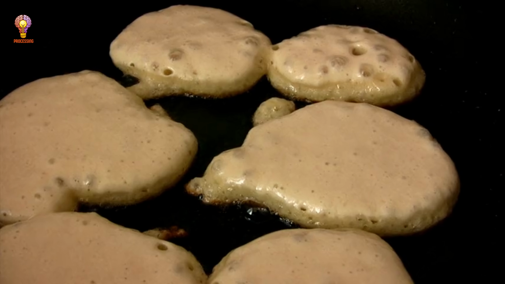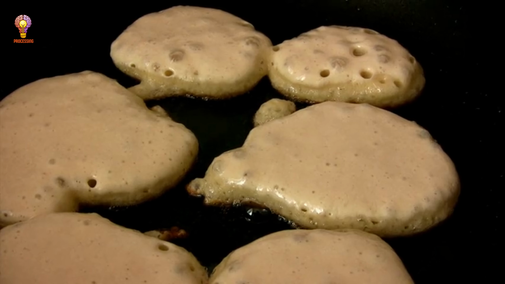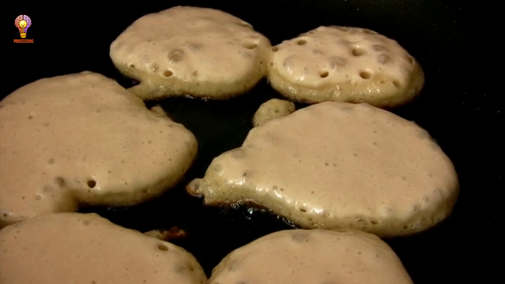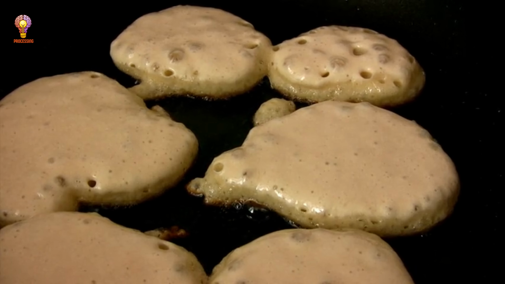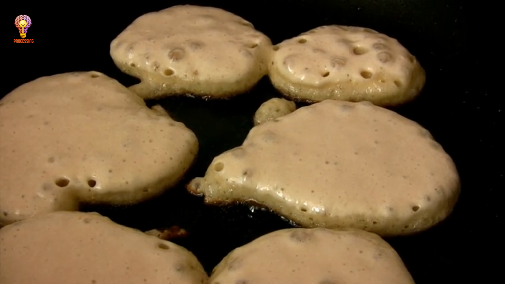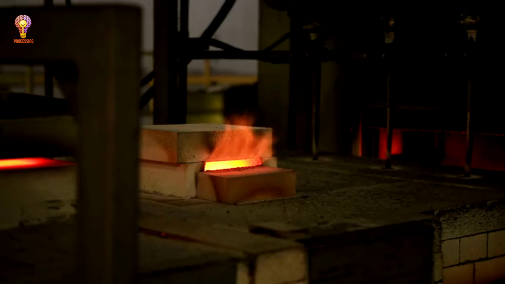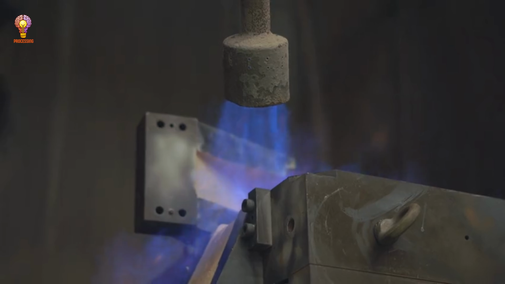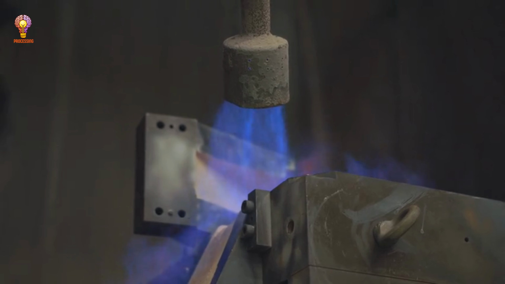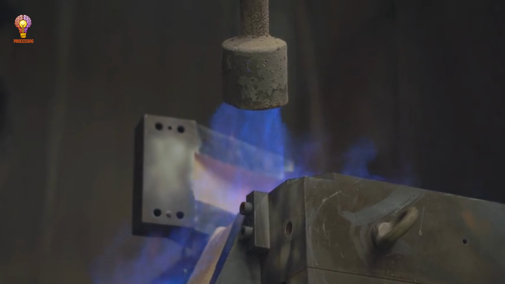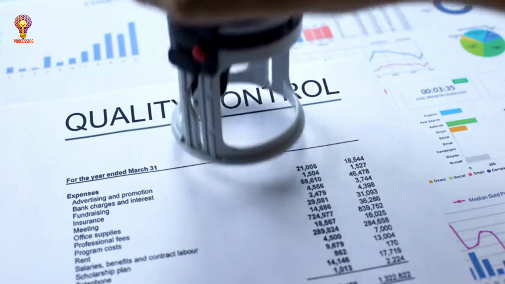7. Finishing processes. Steel products are often finished with treatments to enhance their properties, such as pickling, removing scale or rust from the surface; galvanizing, coating steel with a layer of zinc to prevent corrosion; annealing, heating the steel and then cooling it slowly to relieve stresses and improve ductility; and heat treatment, adjusting the temperature to harden or soften steel for specific applications. 8. Quality control.